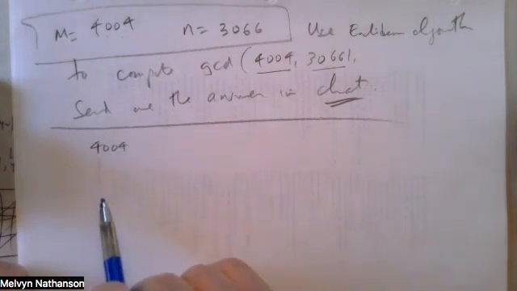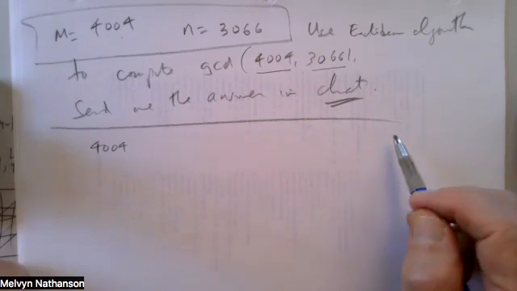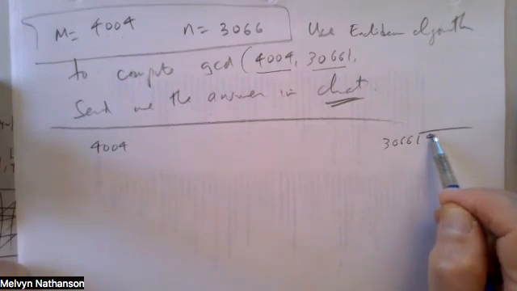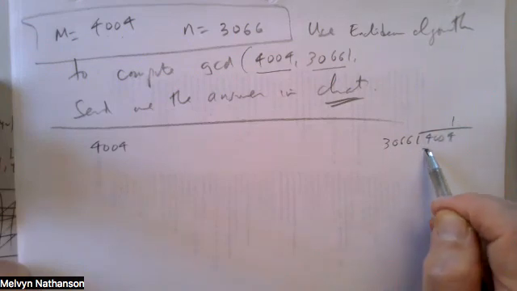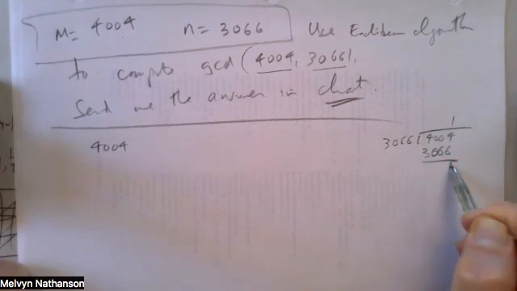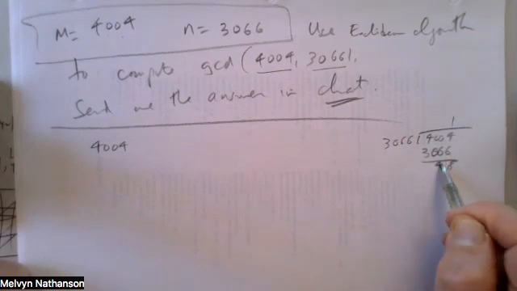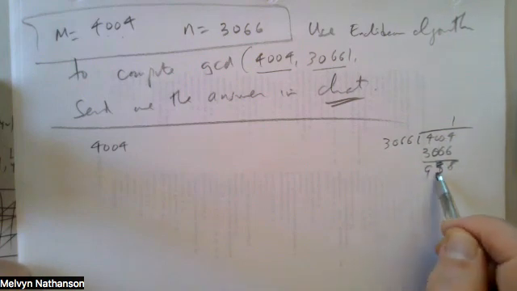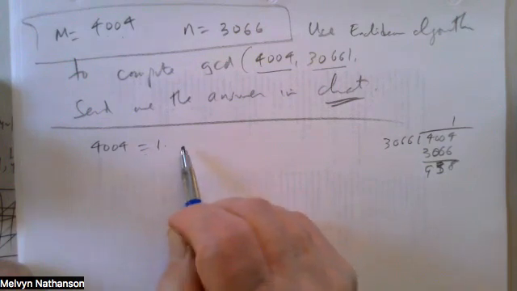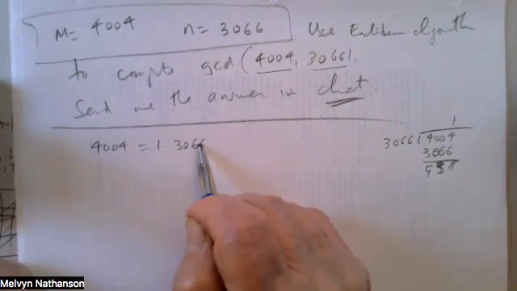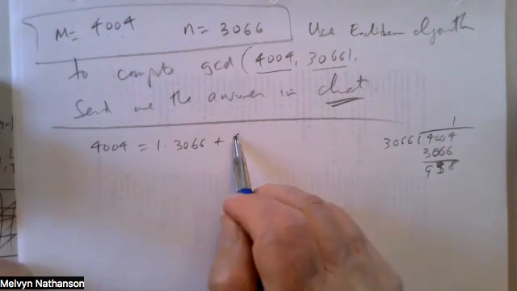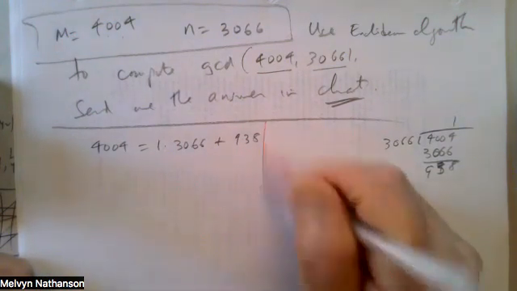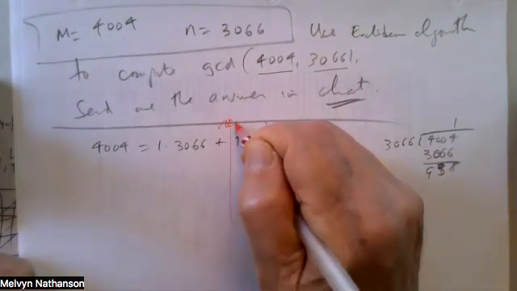If you divide, it's just long division. 3066 divided into 4004 goes one time and leaves a remainder of 938. So this is 1, that's the quotient, times 3066, plus a remainder of 938. This is where the remainders will be.